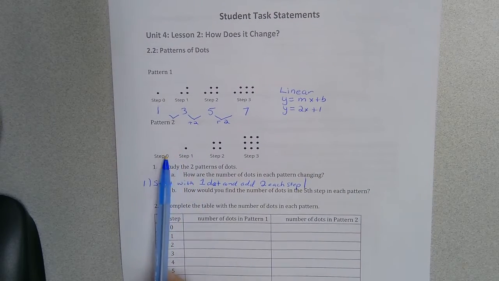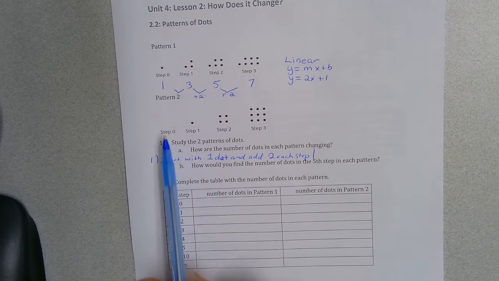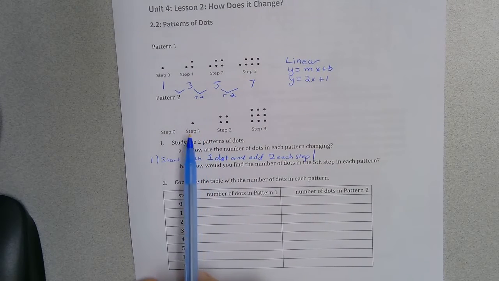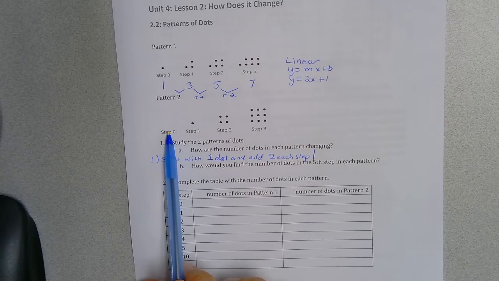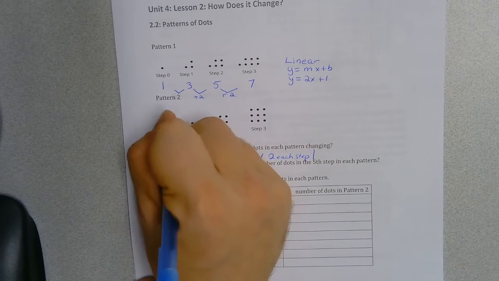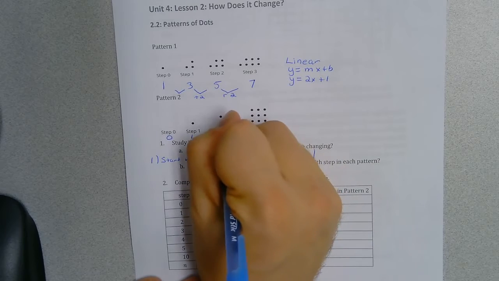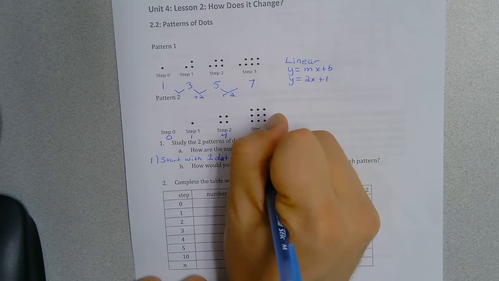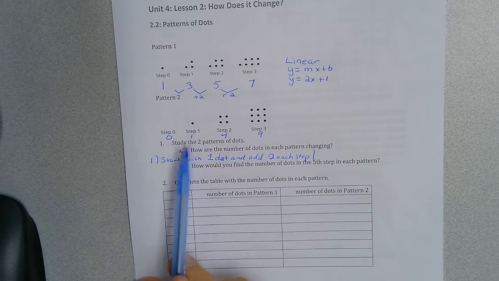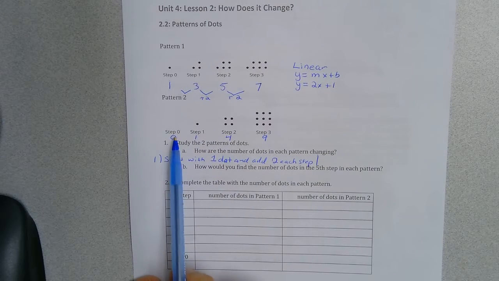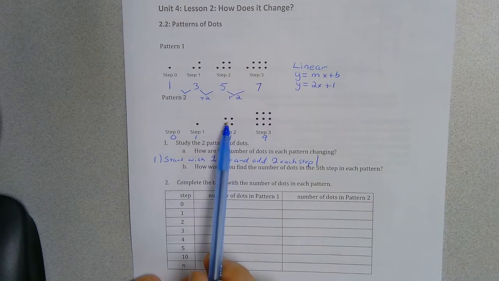Now, pattern 2 is very different. So we start with 0 dots, and then we start with 1 dot, and then 4 dots, and then 9 dots. And as I look at this pattern, I notice something in the shapes.